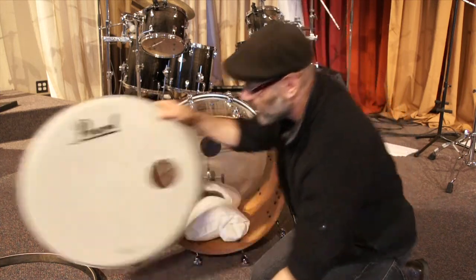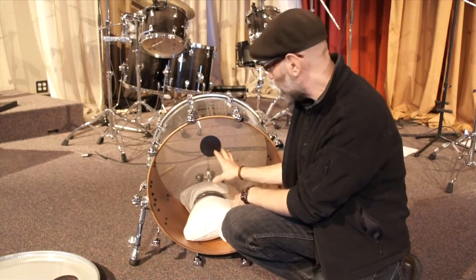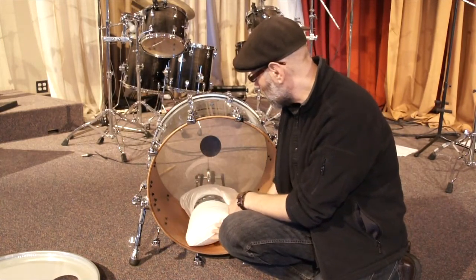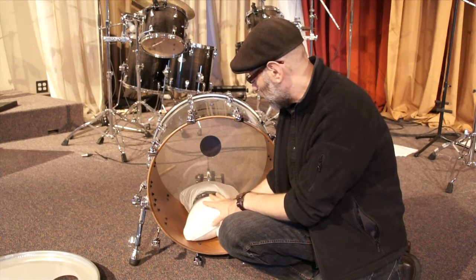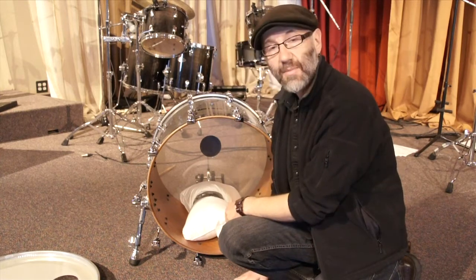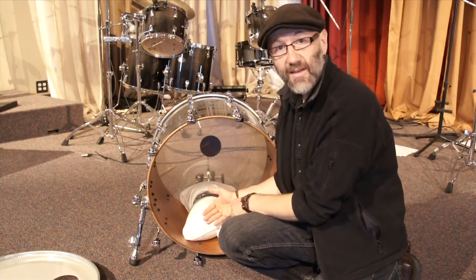So, just to recap, dampening can happen through the use of E-rings. It can happen through the use of either a commercial product or a homemade product that we put up against the batter head. Sometimes if you want a really, really dry kick sound, you can put a little bit of something up against the resonant head as well.